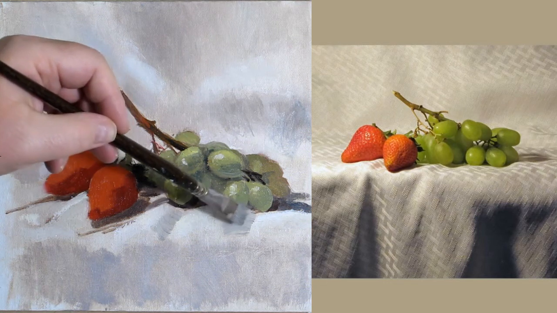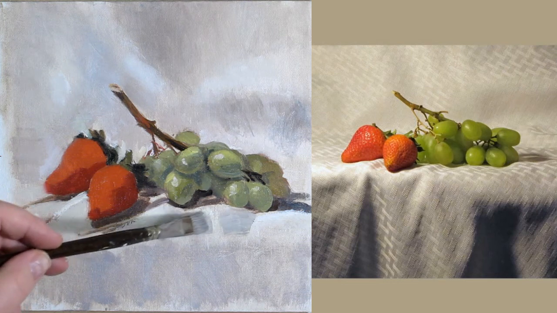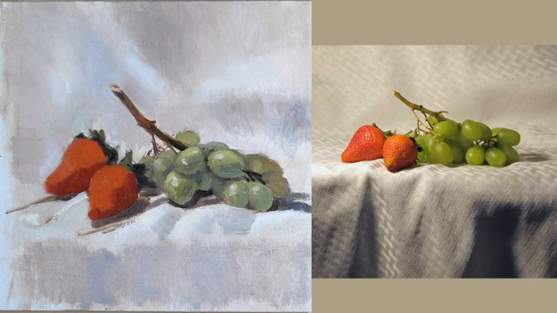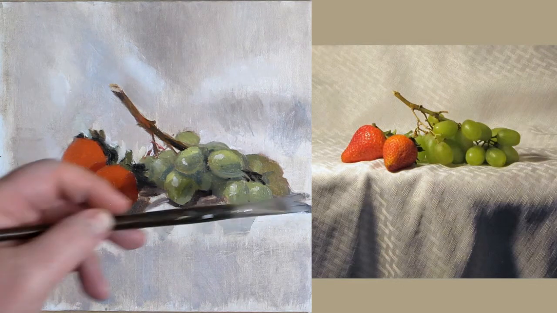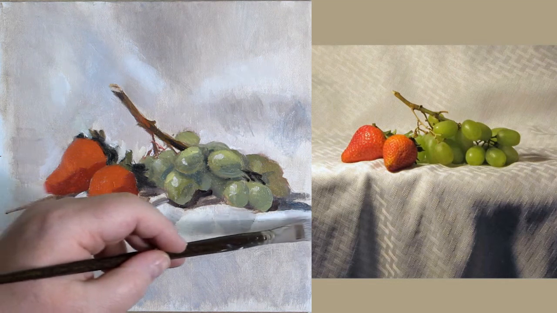So we're going to go ahead and put that in. Just a little bit, just a scotch, so we know what's going on with this tablecloth. As this tablecloth turns, it's going to be getting darker as it goes off the page over here. Put some of that in there.